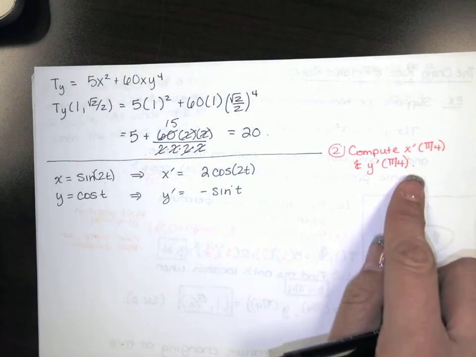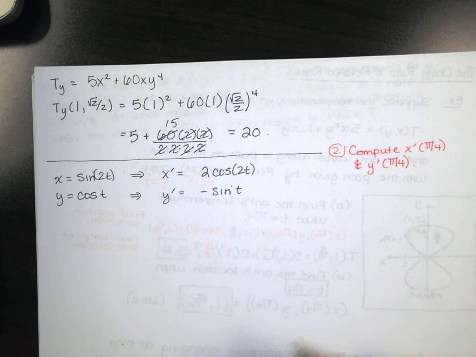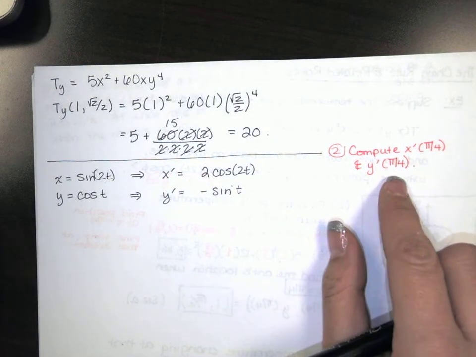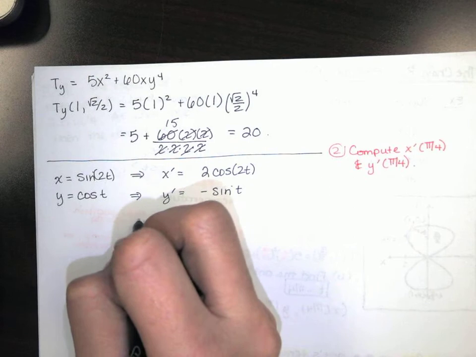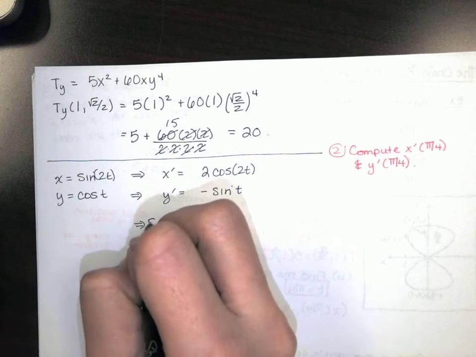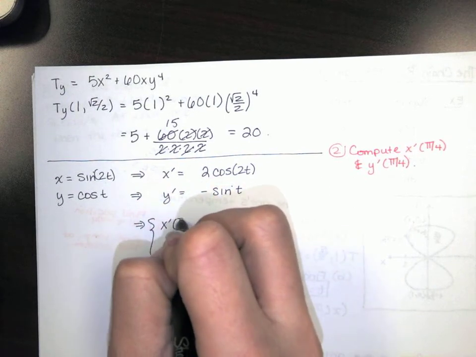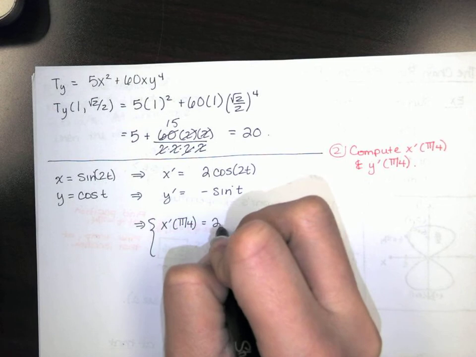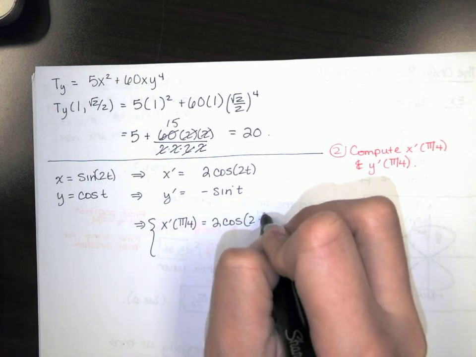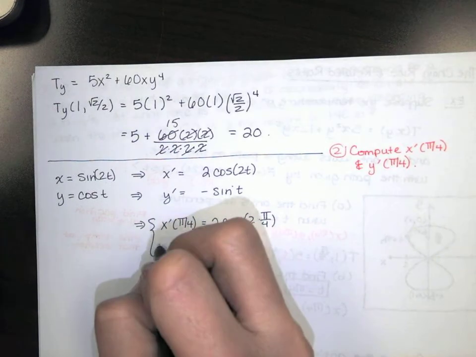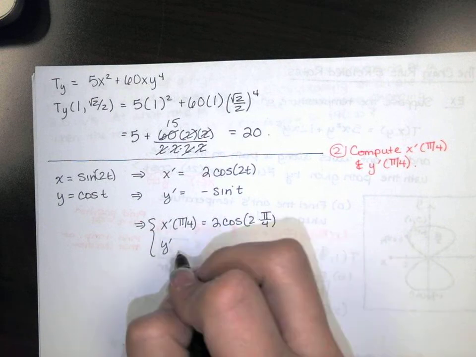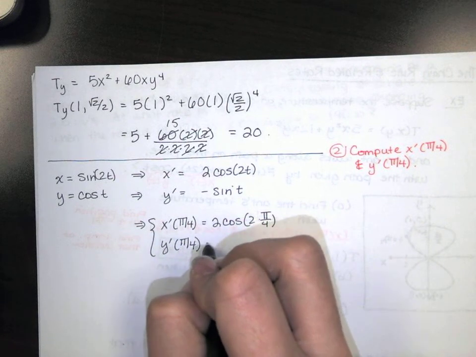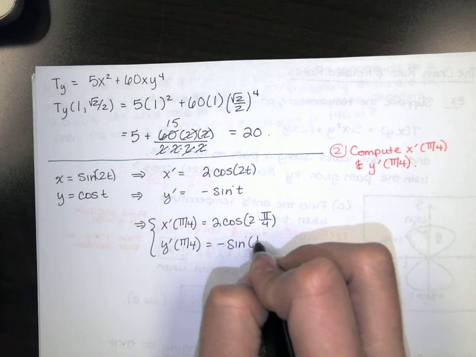Now we want to evaluate this at the particular location, and we already found out that location was associated with the time t equals pi over 4. So these two pieces together imply that x prime at t equals pi over 4 is given by this, and y prime at pi over 4 is given by this.